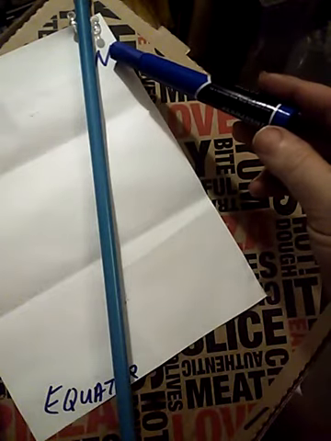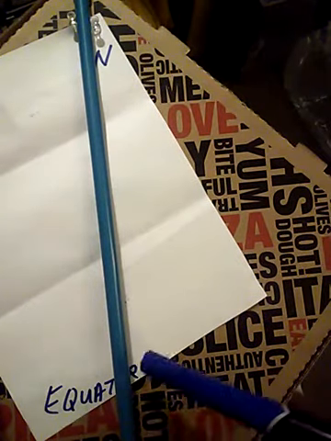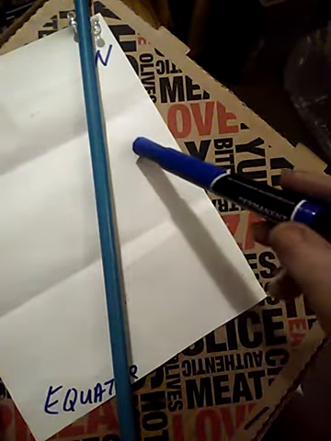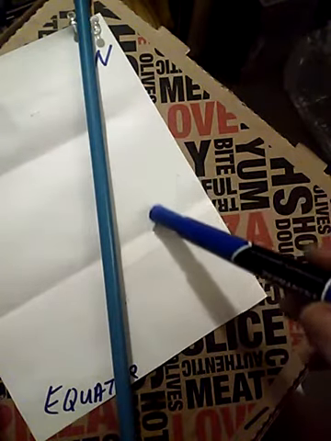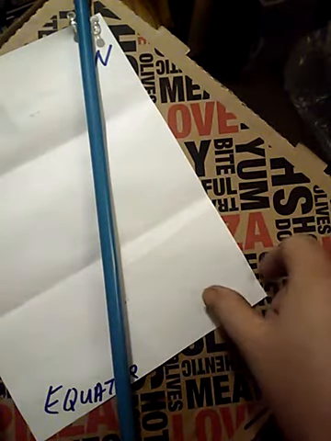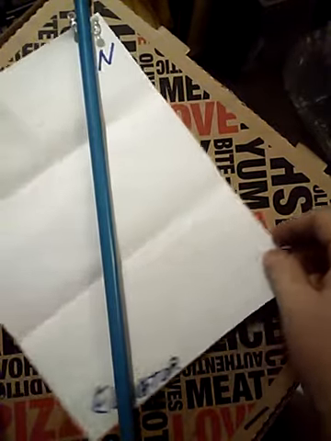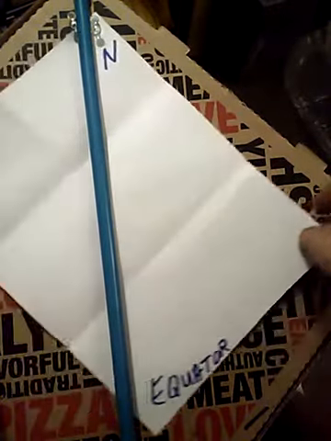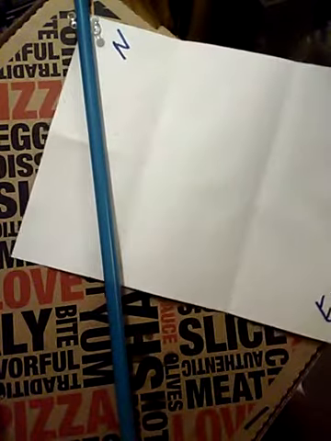Notice I've labeled this north, and this will be the equator. And the Earth is going to be represented by this sheet of paper. We're going to be able to rotate it like this. Watch this. So the Earth, of course, spins counterclockwise when viewed from above. So it spins this way.